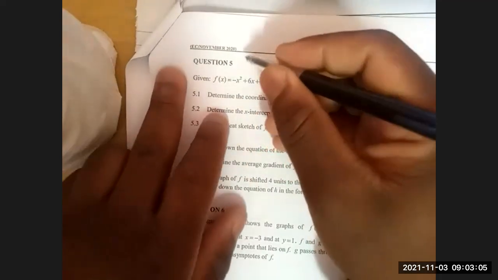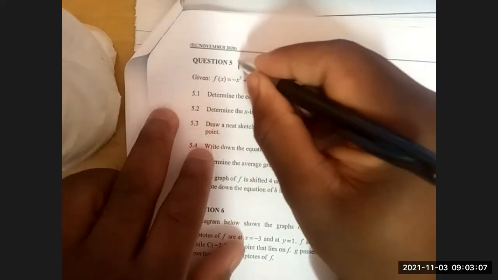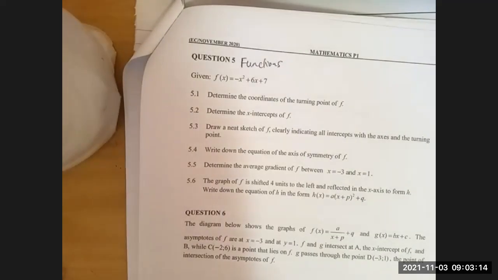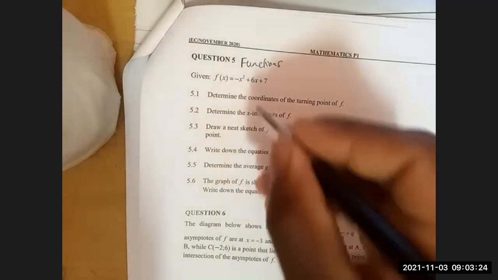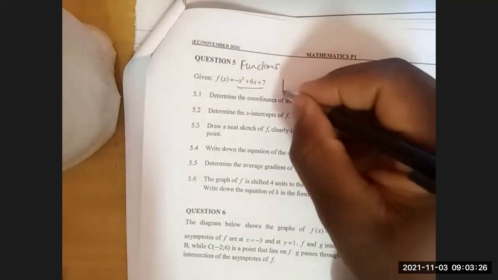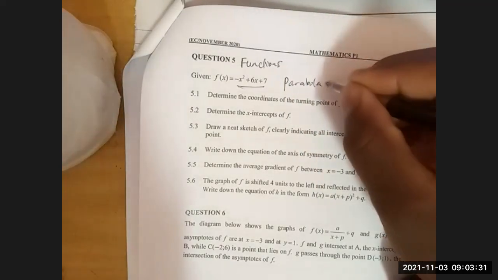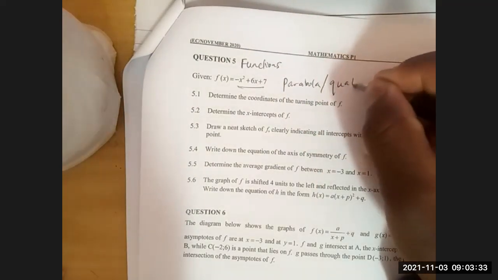This time around, we are looking at question 5 as part of our exam preparation. This question happens to be based on functions. So what is it that you are given in this question? They gave us f of x equals negative x squared plus 6x plus 7, right? And we know a function of this form is a parabola, or a quadratic graph, right?